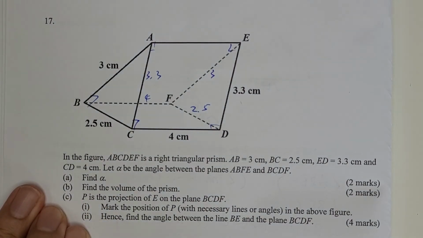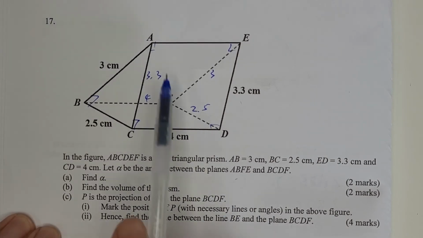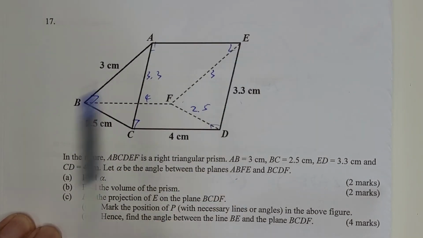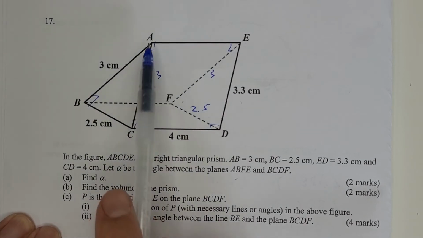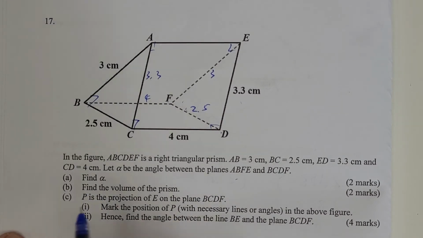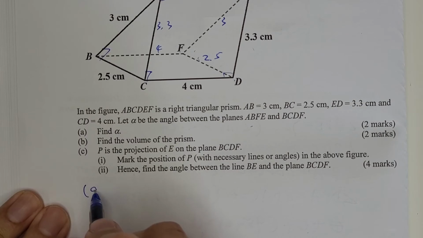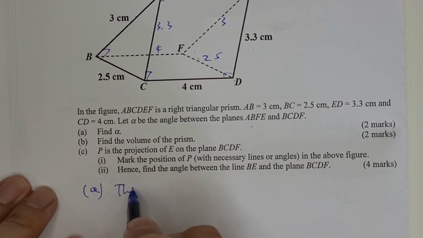Now, alpha is the angle between the faces ABFE and BCDF. Find alpha. So part A, you need to define the angle.